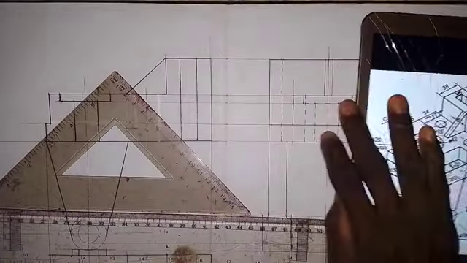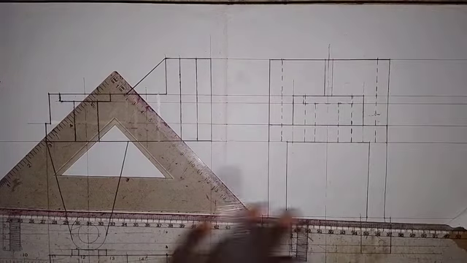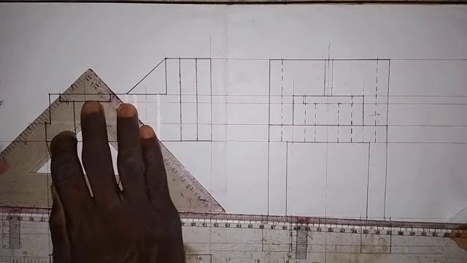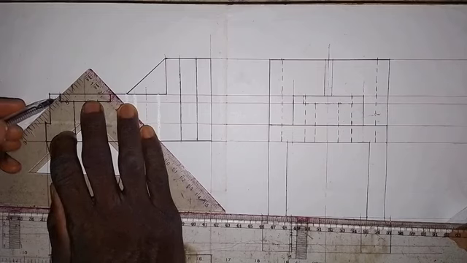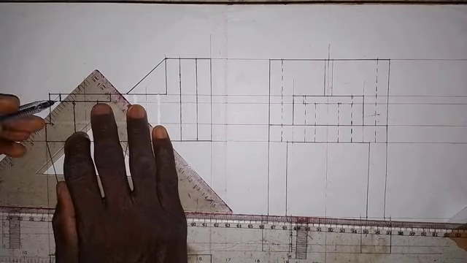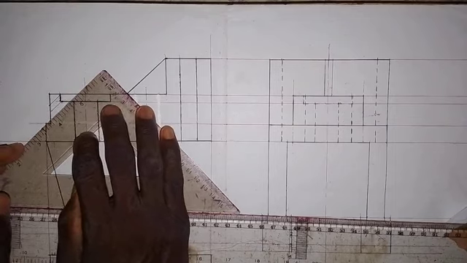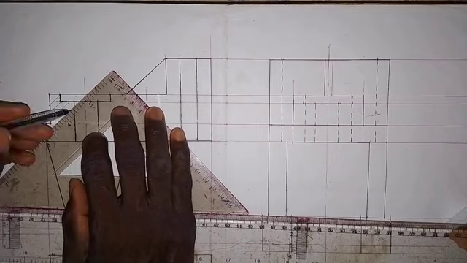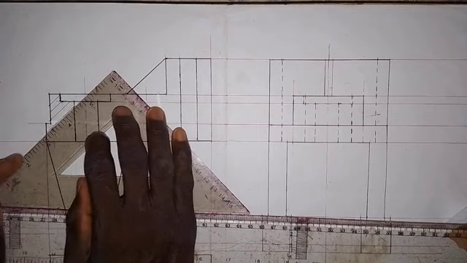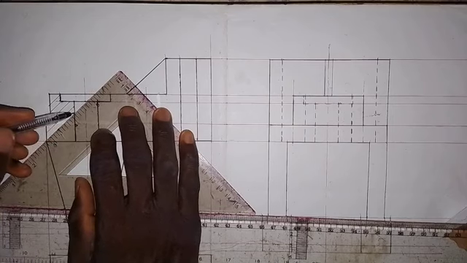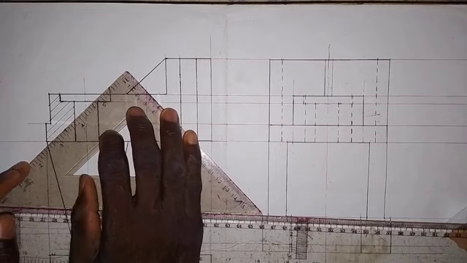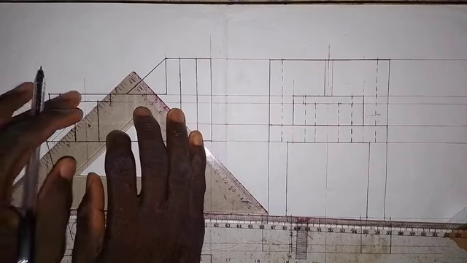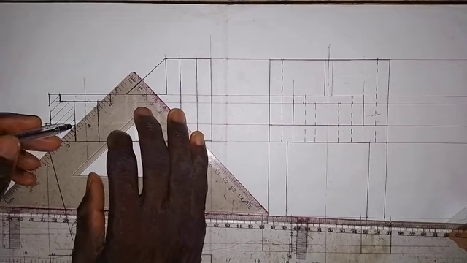Hatching lines are drawn with continuous lines, and they are to be equally spaced. So I'm going to hatch the surface like this. You move the set square, and then we come here. We hatch like this, and then coming here, we hatch here. Then we go. So we have this hatched. We are not hatching this surface, and also this surface we are not hatching it. So we leave it unhatched.